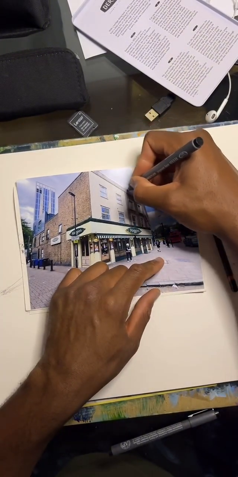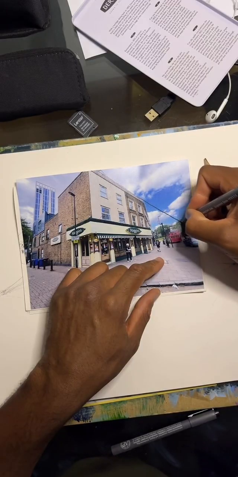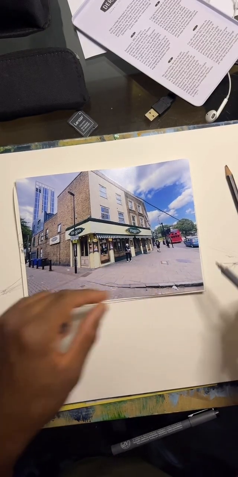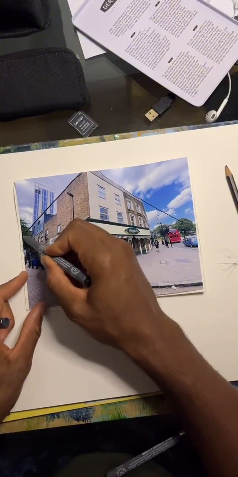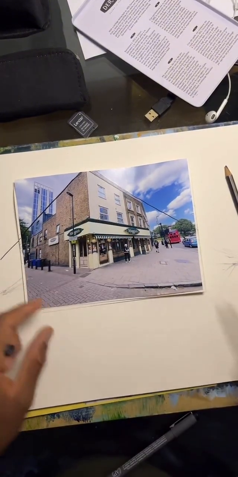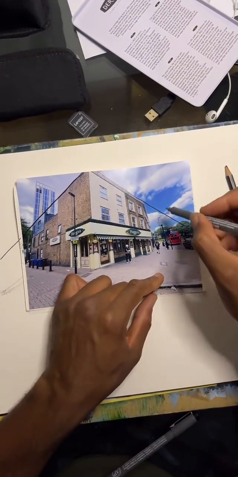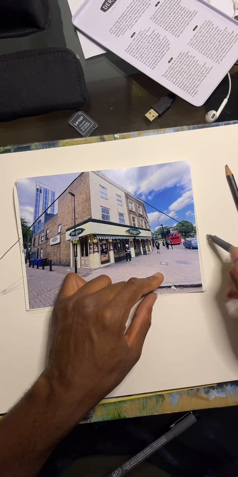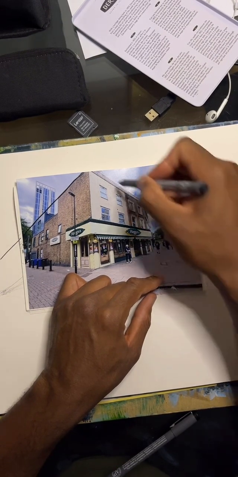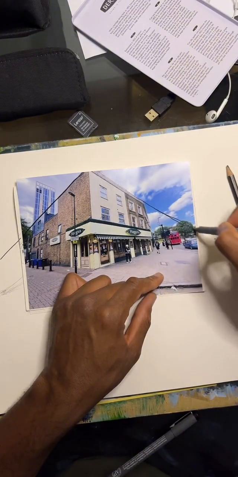So you see this guideline here, and then this guideline here. Do you see how by putting it here, it's going off the page?